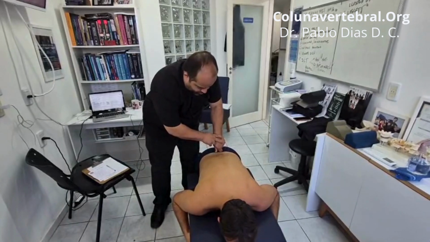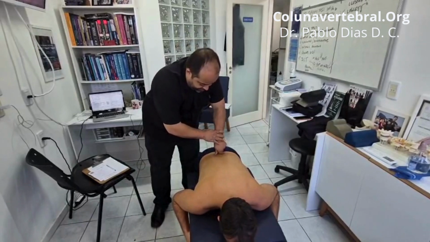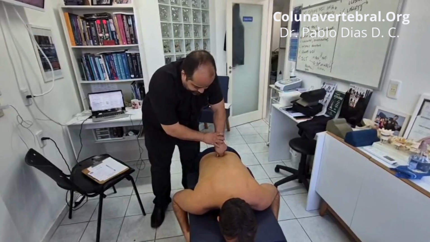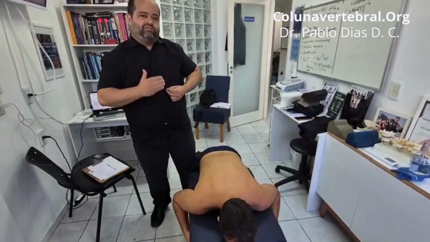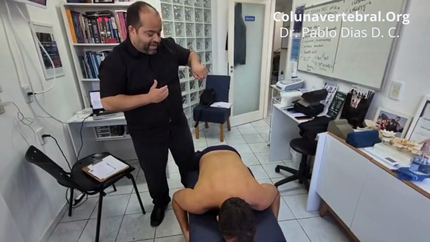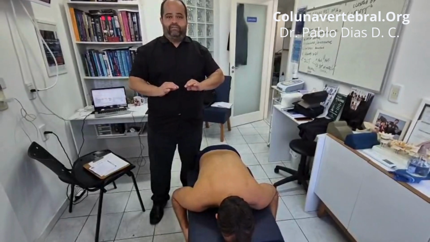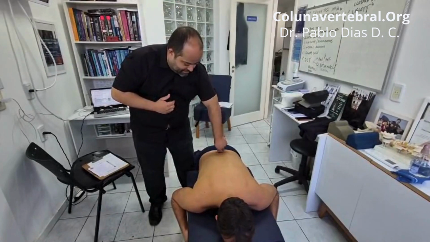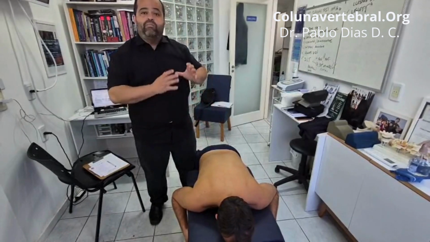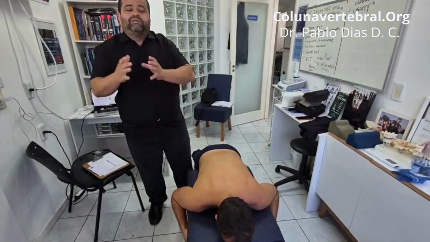You go from S1, L5, until the end of the lumbar spine, which is L1. We check every segment for pain or discomfort, and if the patient says there is pain in L5, we mark that.